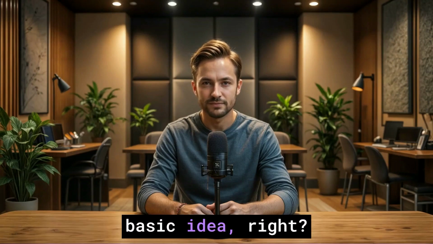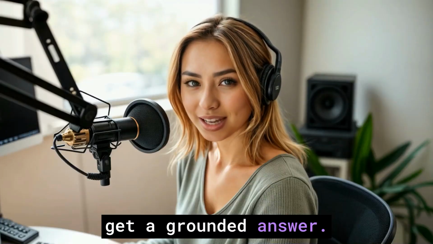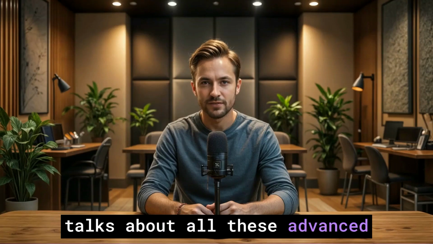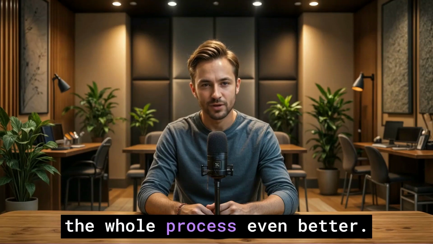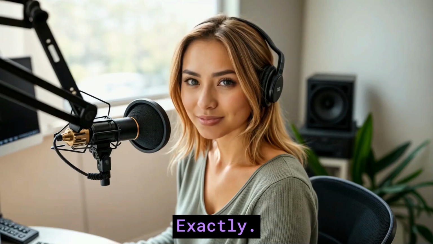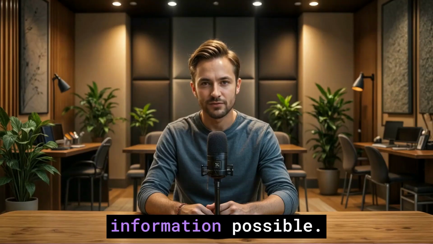Okay, so that's the basic idea, right? Retrieve relevant info, feed it to the LLM, get a grounded answer. Right. But the stuff you sent also talks about all these advanced RAG techniques that can make the whole process even better. Oh yeah, like ways to fine-tune it. Exactly. Especially in that retrieval step. Yeah. Making sure you're getting the most relevant information possible.